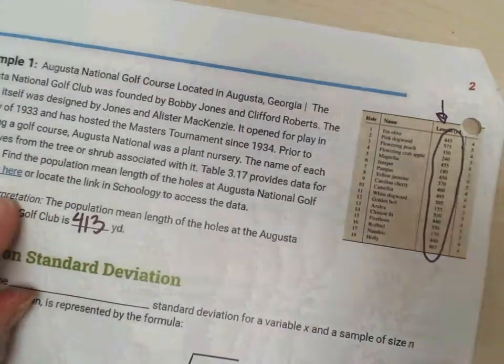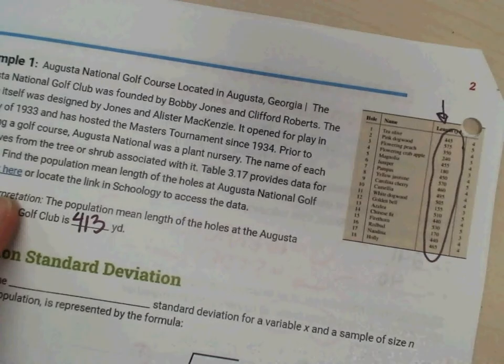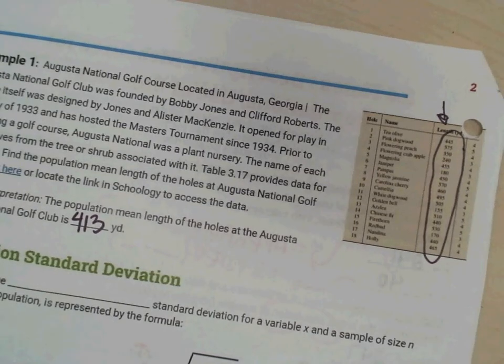As you can see, if you were using the electronic version, you could just click here. You could see my little list of all of the hole lengths, and you could average these all together. You would get 413.